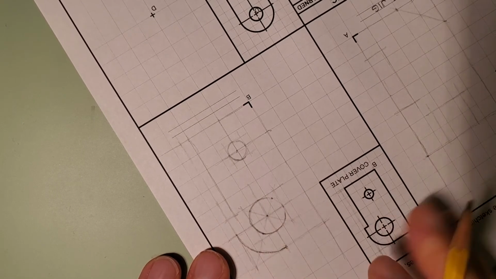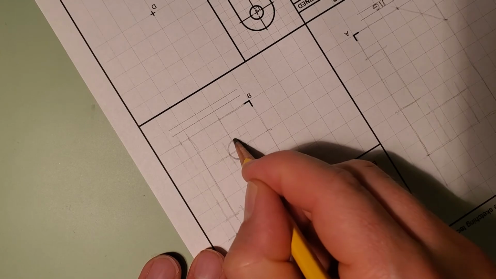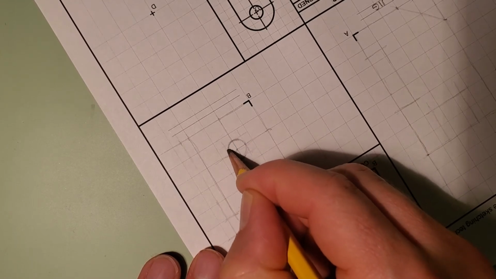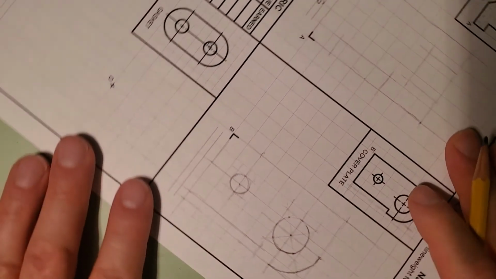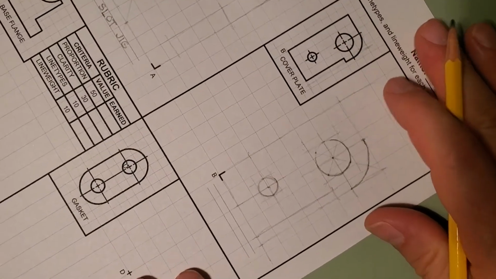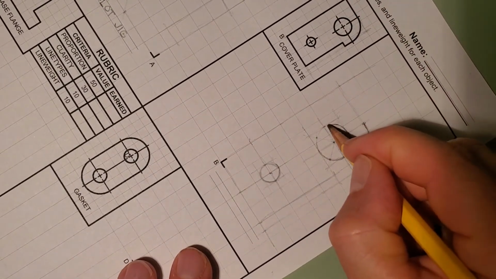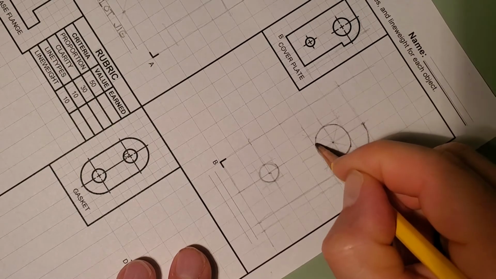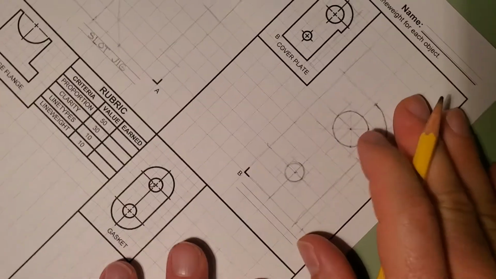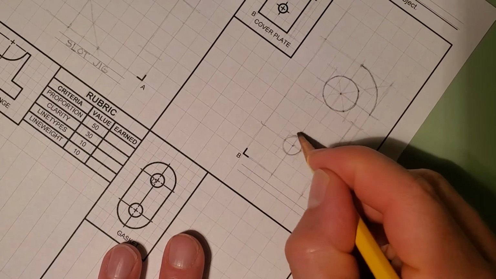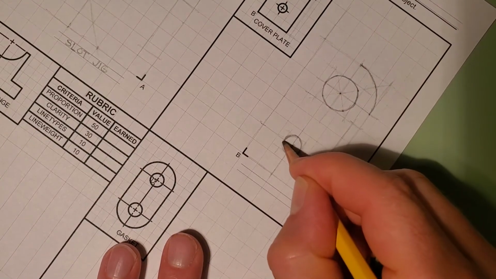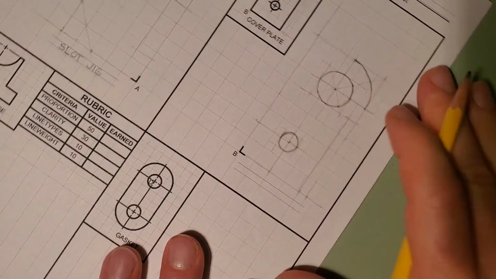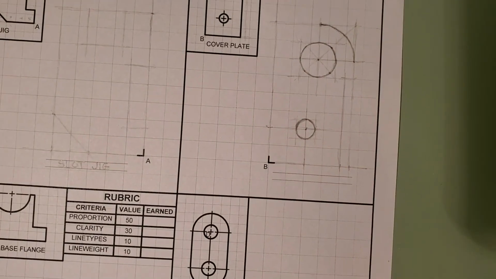I apologize if I get this out of position for you guys to be able to see. Okay, bring that on around. Okay, just take your time on these circles. If you take your time, they will turn out really good. All right, and what you want is quality.